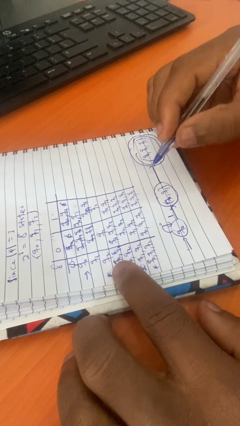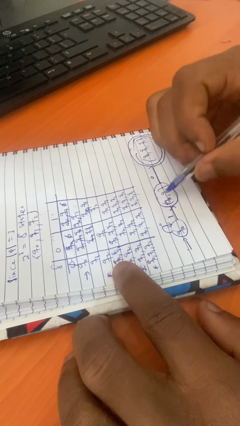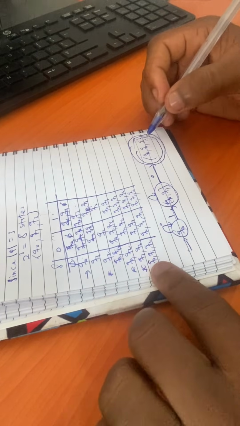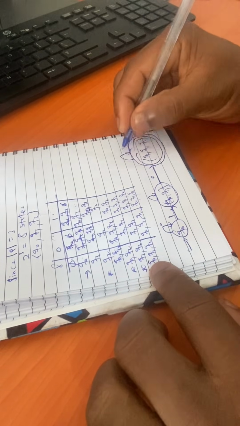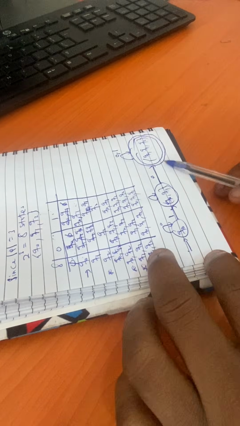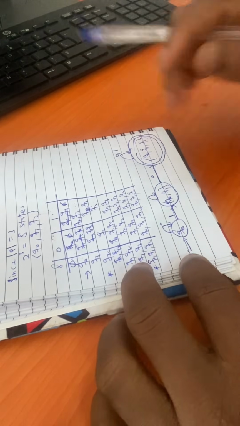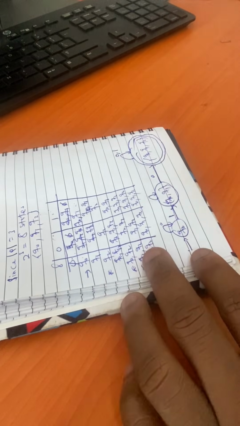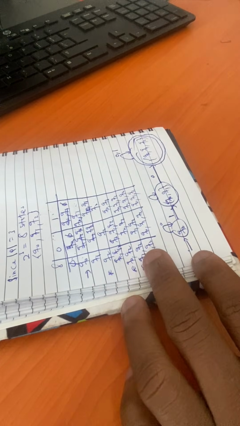On input of 1, Q0 Q1 loops. Q0 Q1 Q2 on input of 0 loops, and on input of 1 it also loops. Since there are no new states, this is the final DFA diagram for this equivalent NFA.